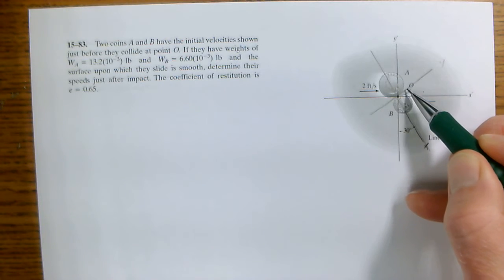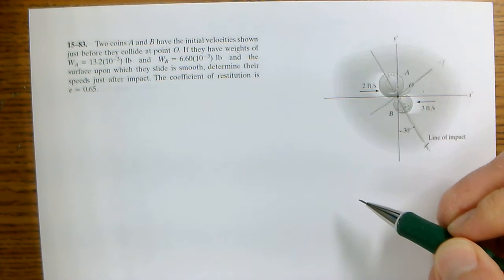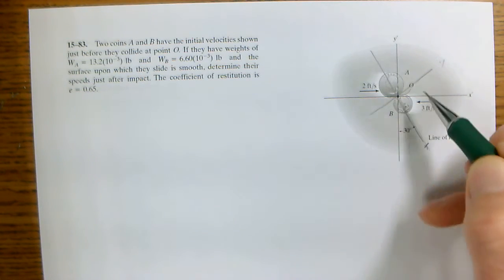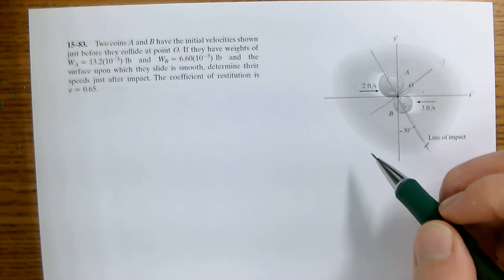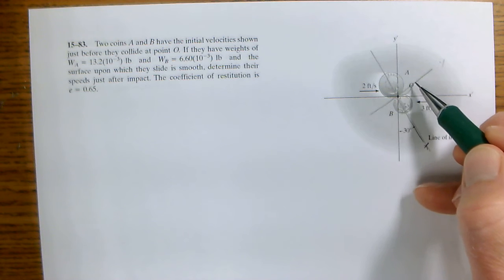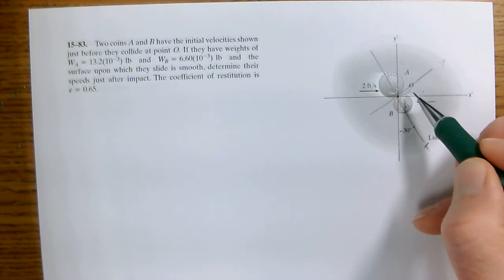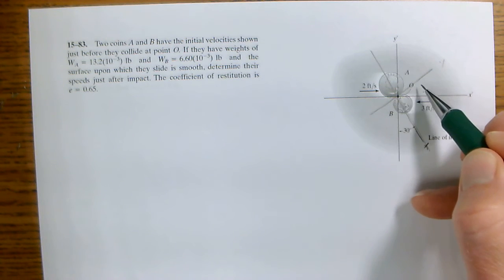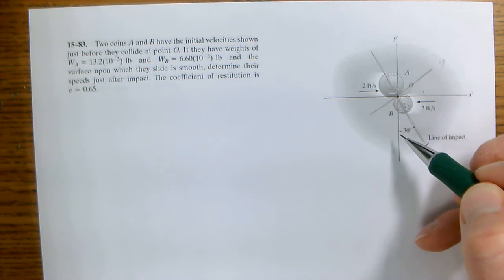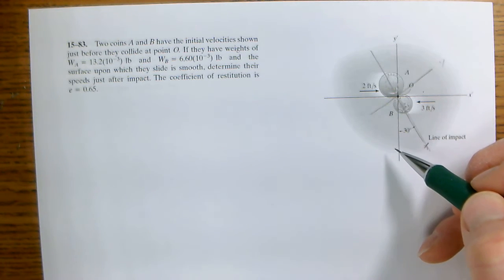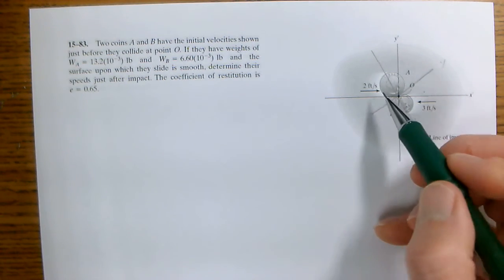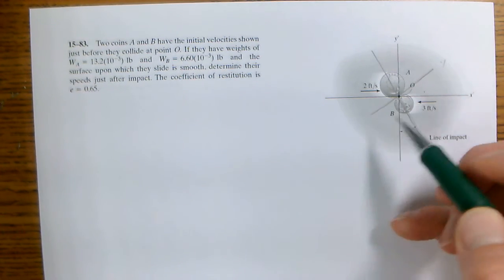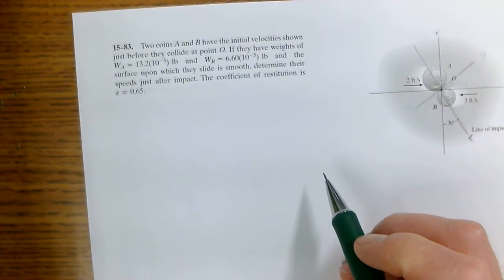So there'll be no force in the y direction, which simplifies that, because if there's no force in the y direction, there's no impulse in the y direction. Therefore, the integral of f dt is 0, and the velocities in the y direction will be unchanged due to the impact. So the first thing we want to do is rotate the line of axis and find the 2 velocity and the 3 velocity in components.